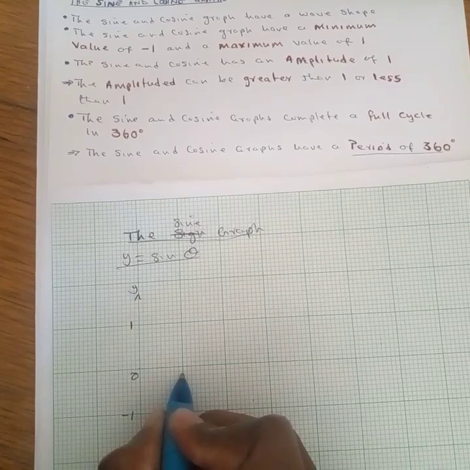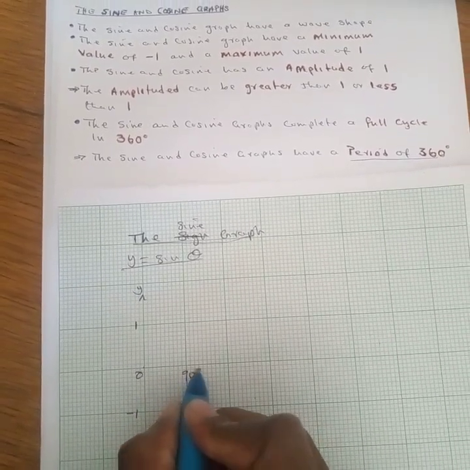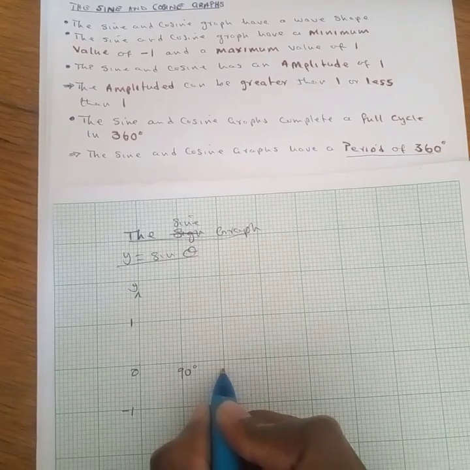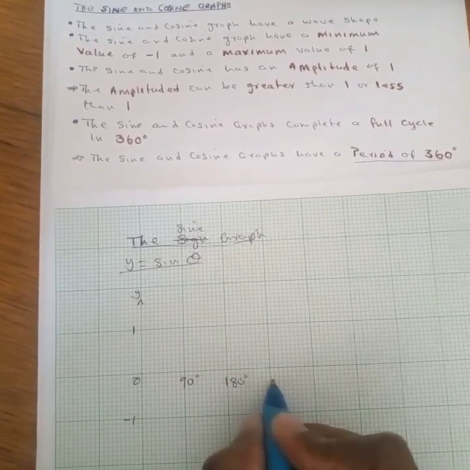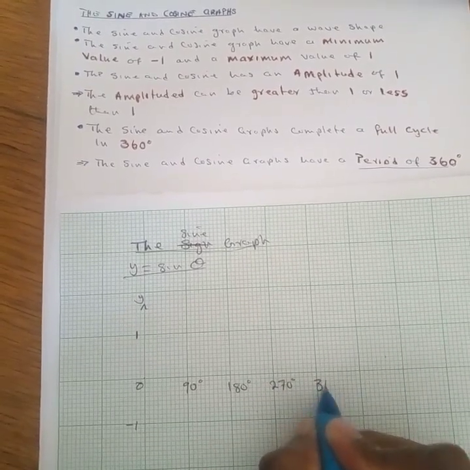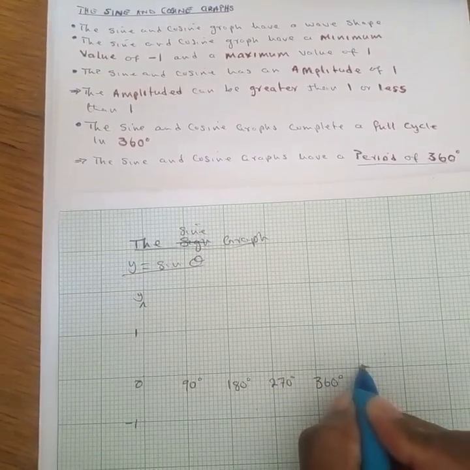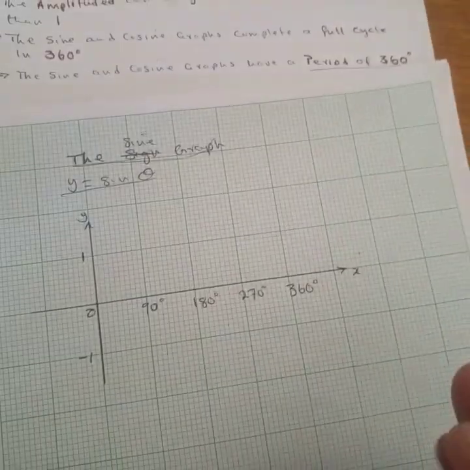So from 0 we move on to 90 degrees, from 90 we move on to 180 degrees, from 180 we move on to 270 degrees, and from 270 we have 360 degrees. This is our x-axis.